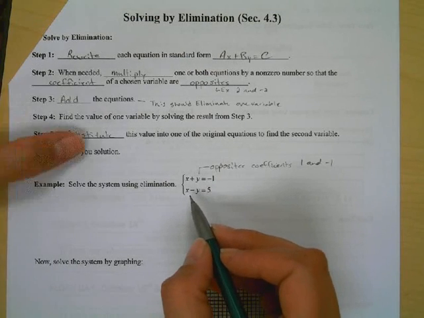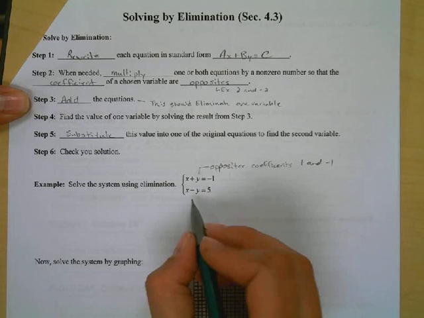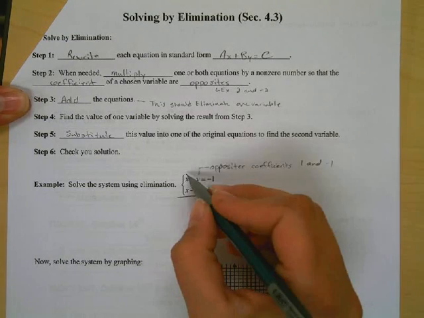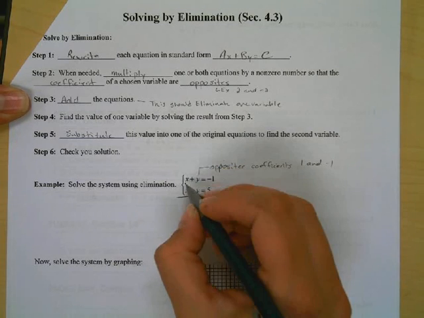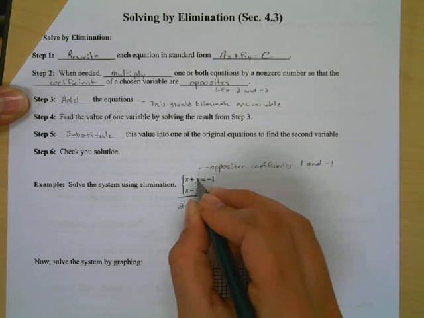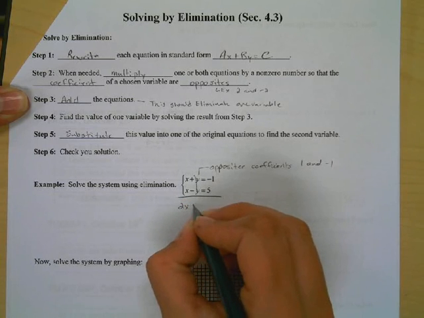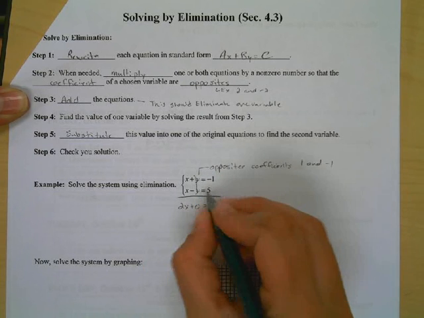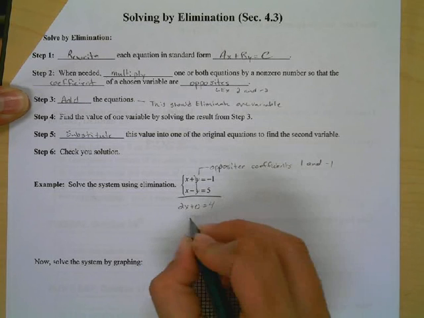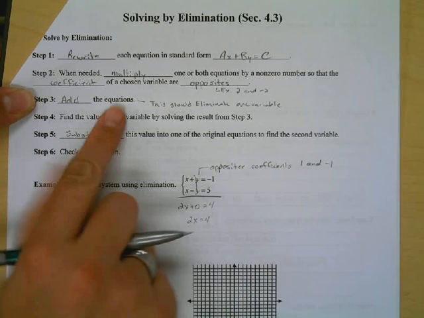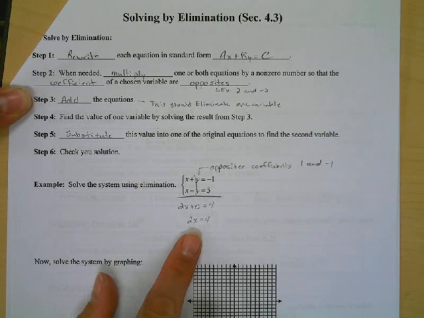So step 3 says add the two equations. You're literally going to add straight down, including the x's. So x plus x is 2x. +y and -y, those cancel. And -1 and +5 is going to be +4. So now we've just got 2x is equal to 4. Like I said, I eliminated a variable. I got rid of a y.